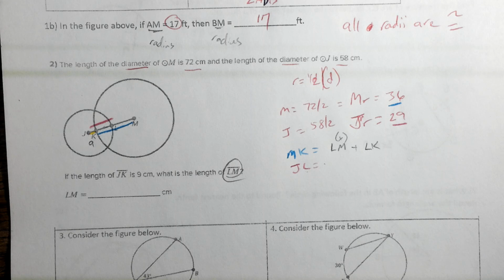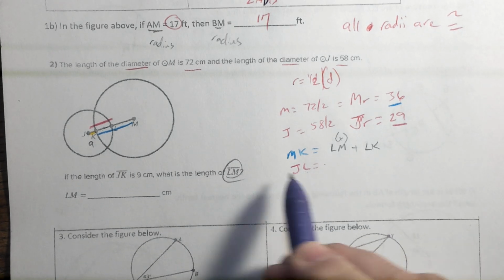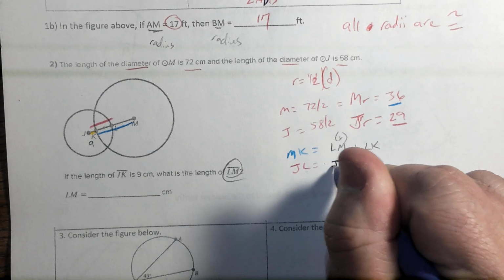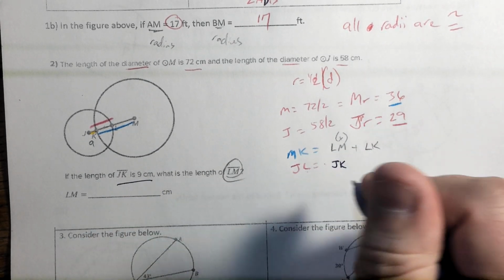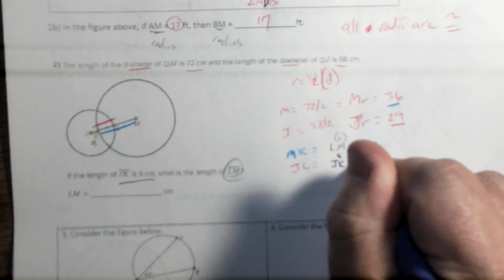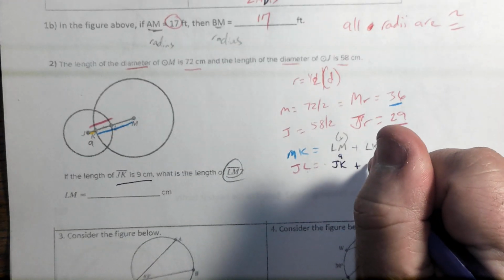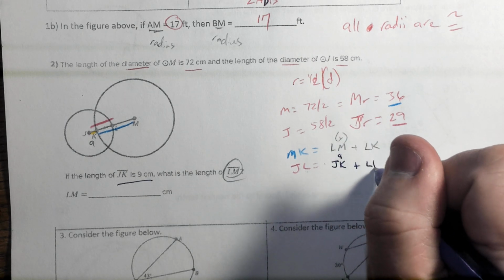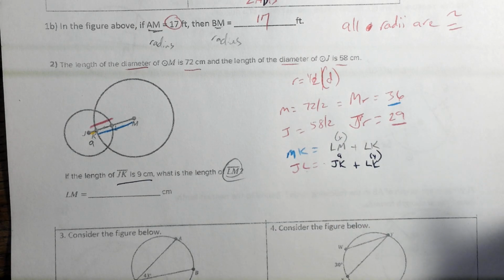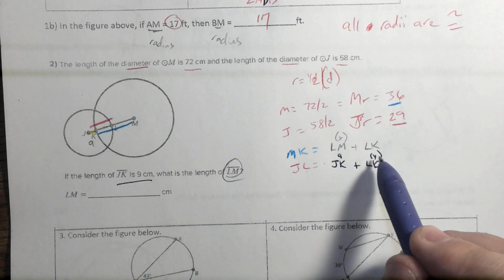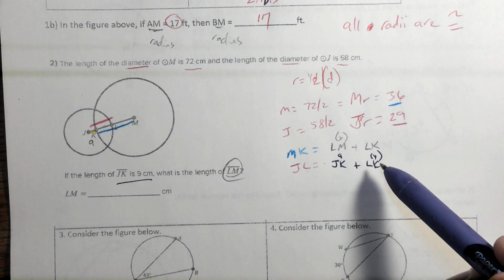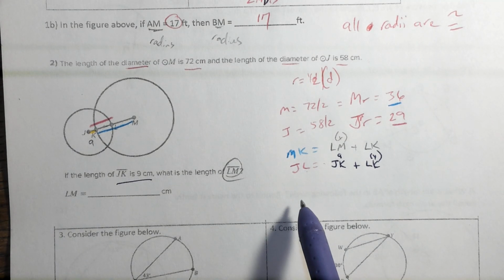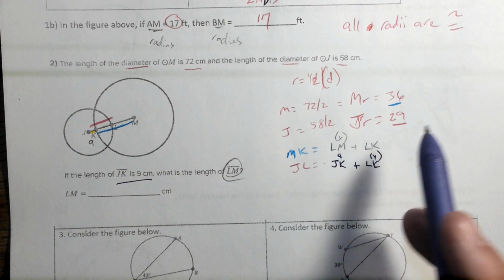Okay, let's use this one. JL, that's this radius, is made up of JK, which they tell us is 9, plus LK, which is what we're looking for. Since we said LM will be X, we'll call LK Y. This is also a reminder, we never solve X and Y together. We get one of them, plug it in, and then do X. But anyway, JL is 29.